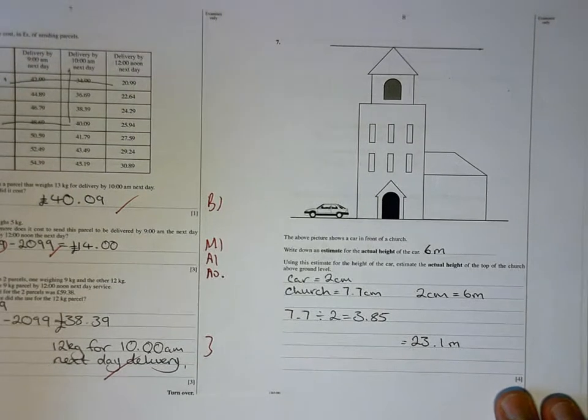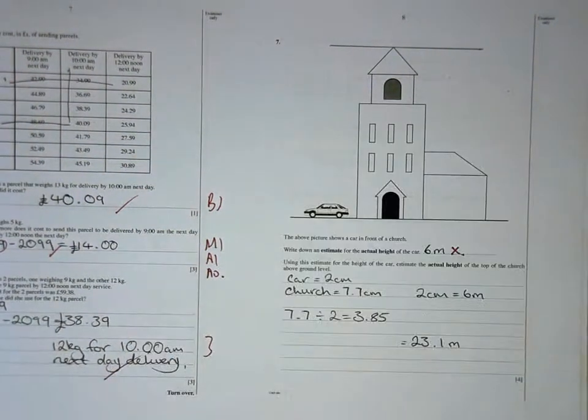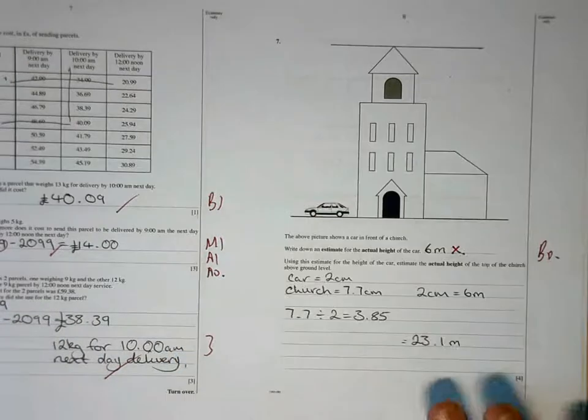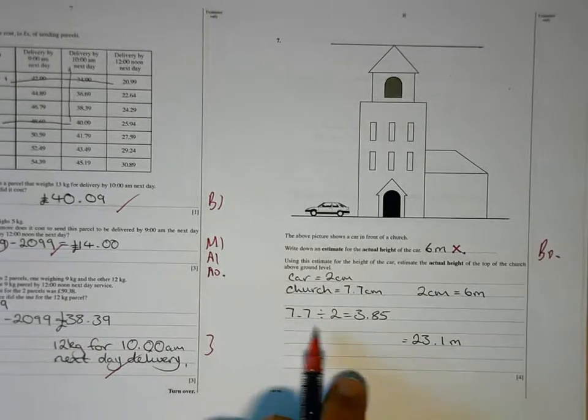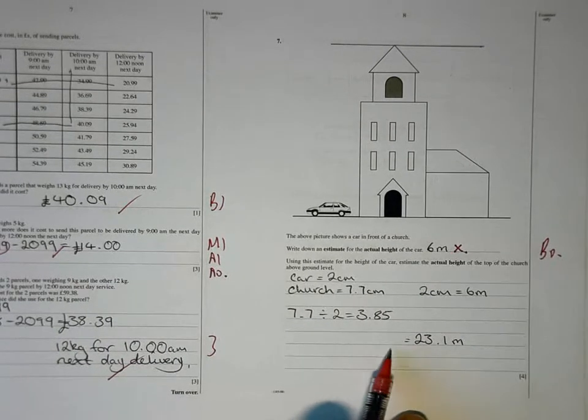Actual height of a car is not 6 meters. An adult, a tall adult, would be 2 meters, and a car is going to be less high than a tall adult. So that is a bad estimate of the height of a car. And then your method here doesn't work either.